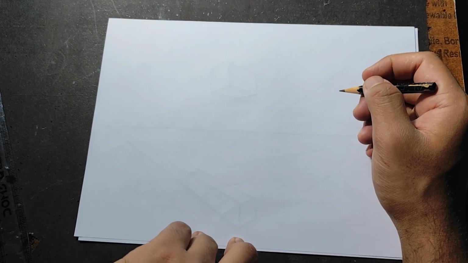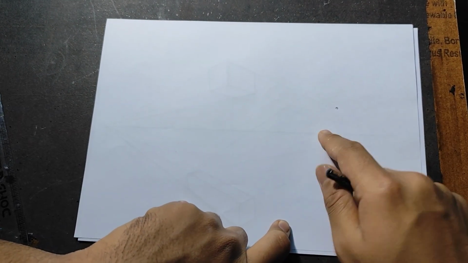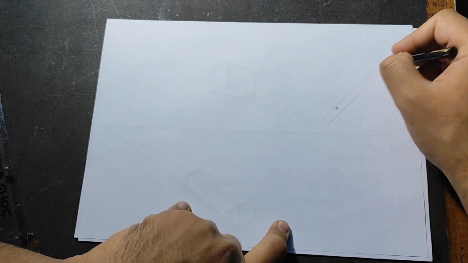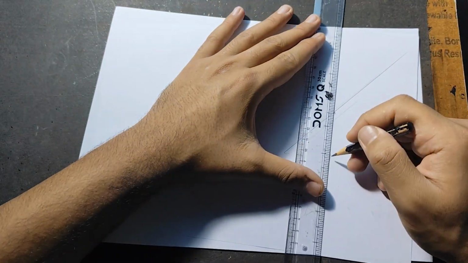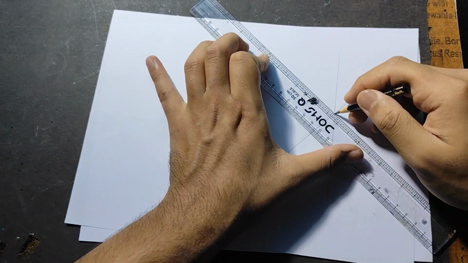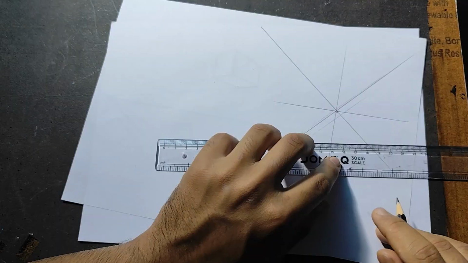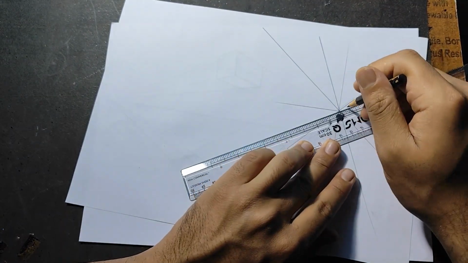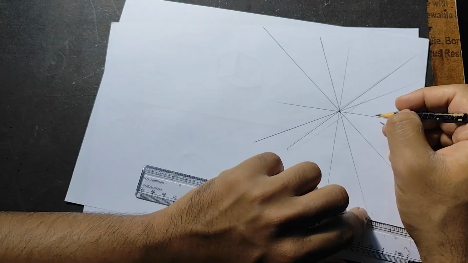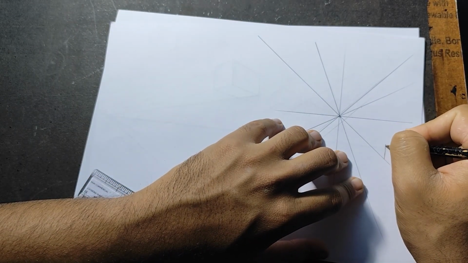I don't know if you want to go with one-point perspective. See, one-point perspective is simply that there is one point, and the lines go to this point only. For example, I will show you. You can take over here something like this.